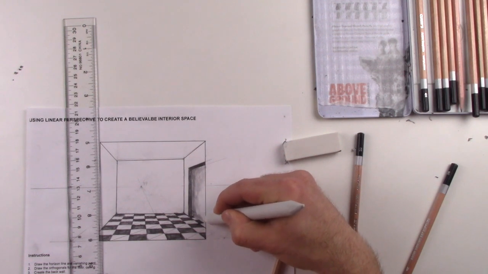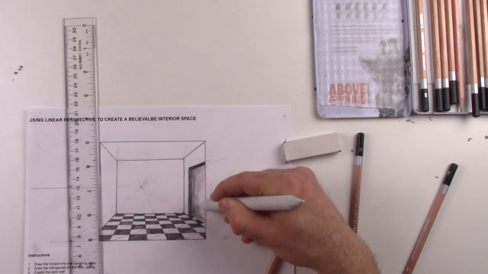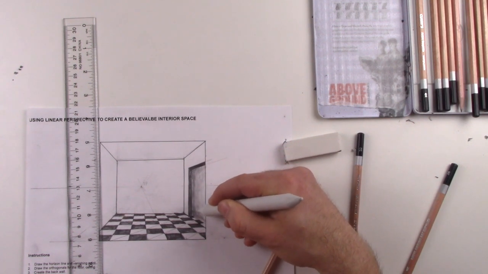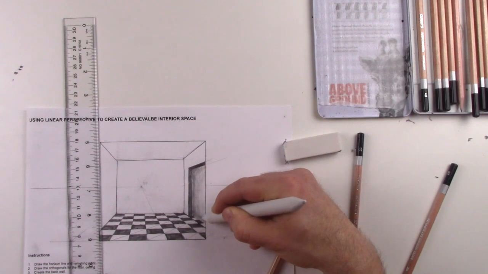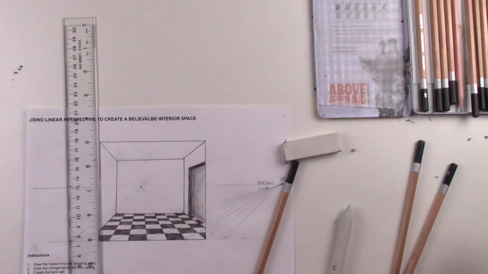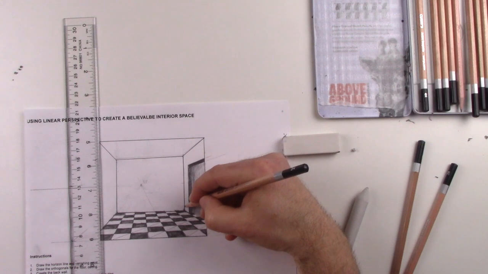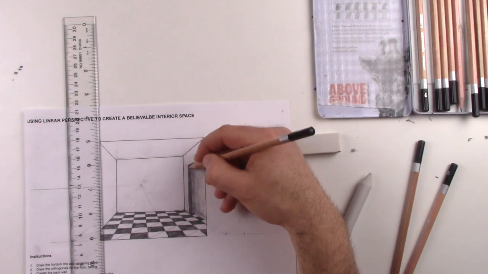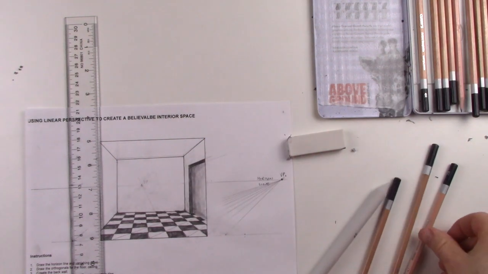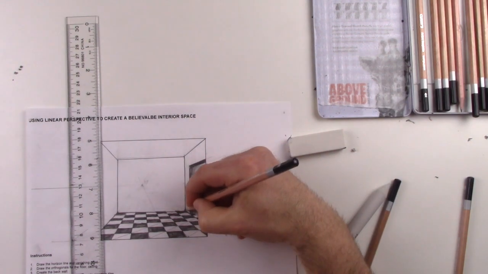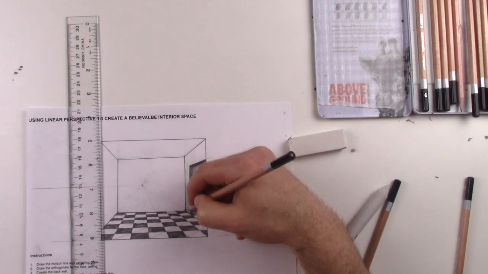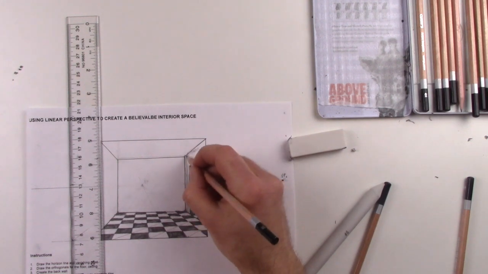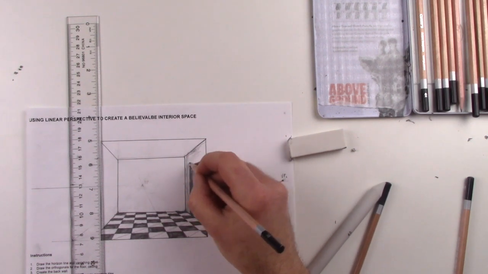Okay, so again, looking for it to be a little bit darker towards that inside part of the frame. And again, I'm going to just add a little bit of value onto the wall, and I'm going to follow the same basic pattern, where it's a little bit darker, a little bit more intense, closer to that back wall, and it's going to get a little bit lighter as it comes forward.